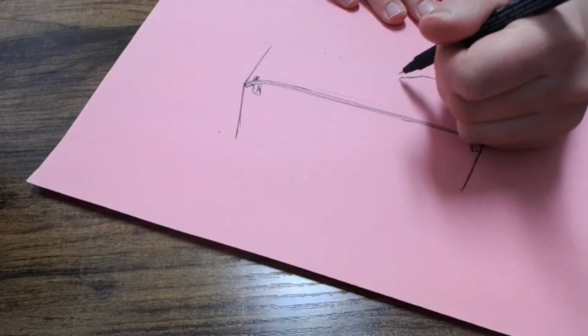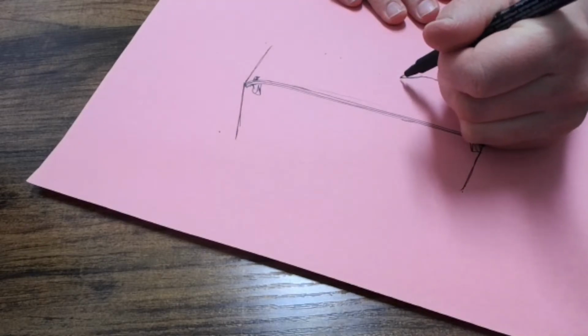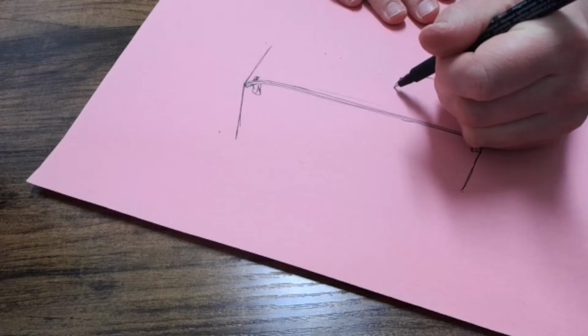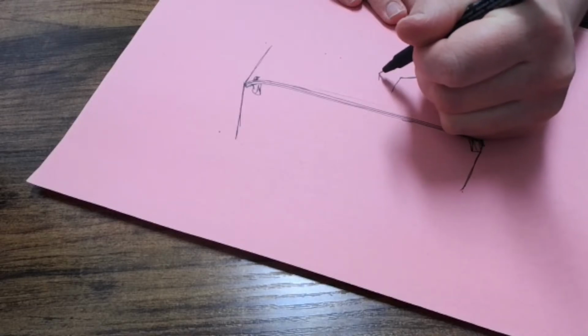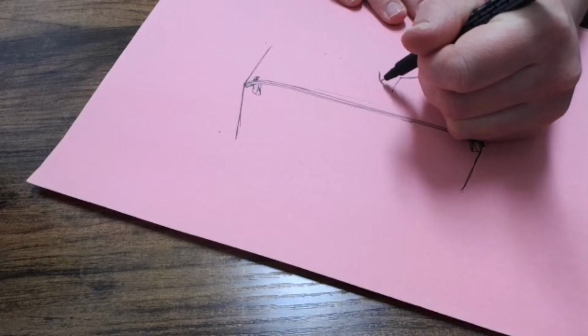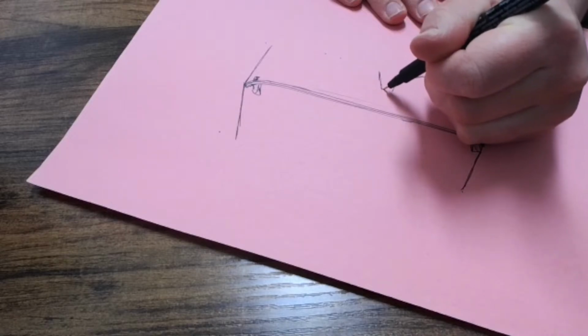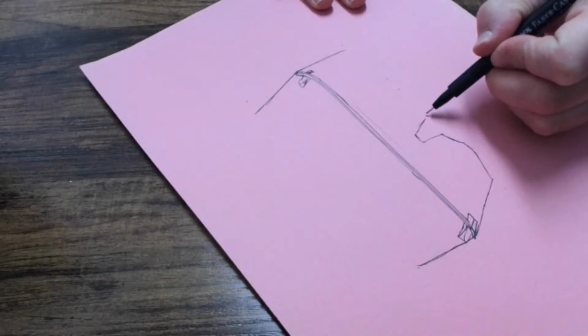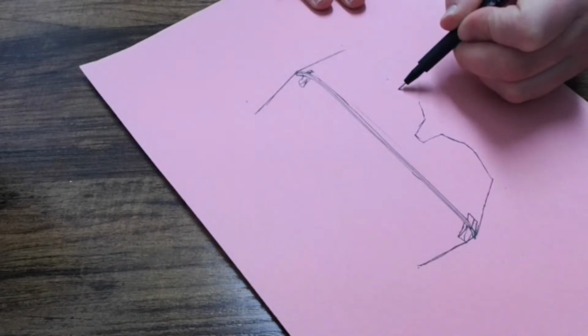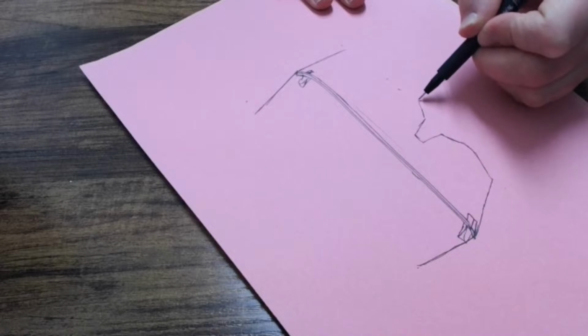Because it makes a little indent and then comes up like this. It's just small because it's like a circle.